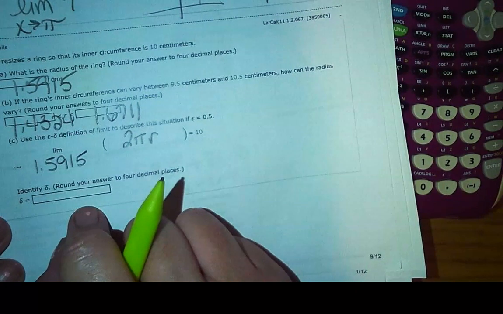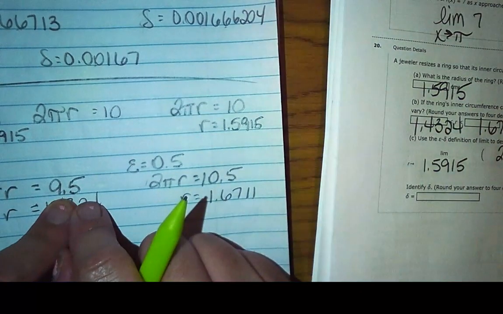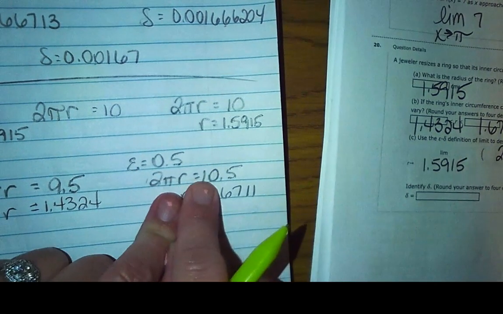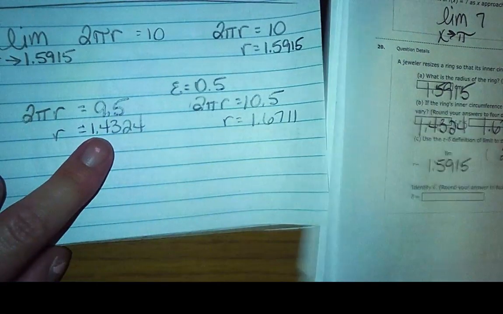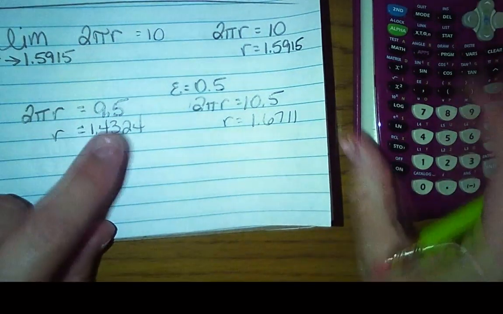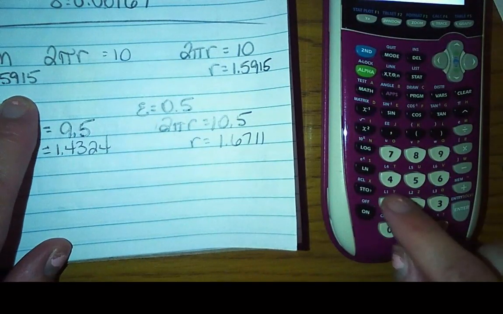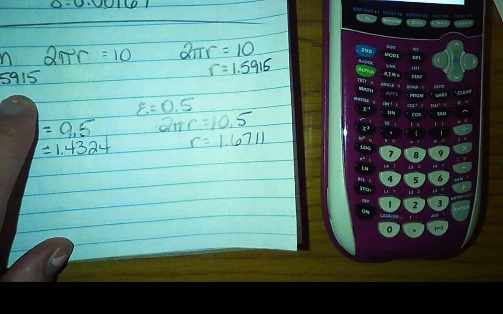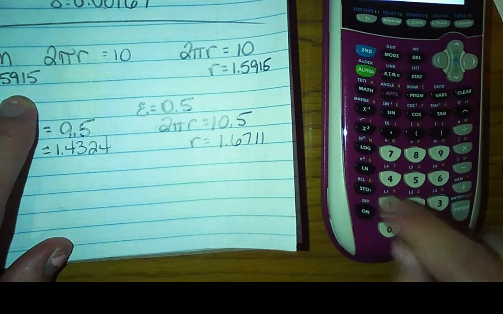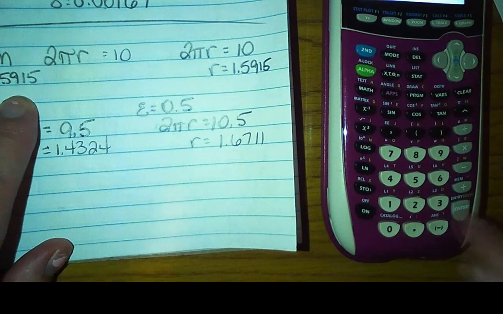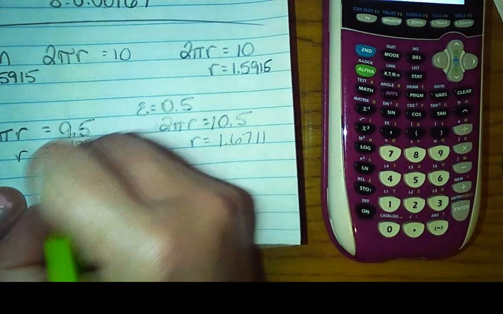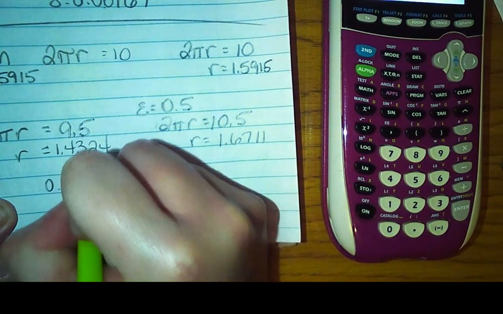What is your delta? If you are only allowed to vary between 9.5 centimeters and 10.5 centimeters, what's your delta? I need to find out how far away this radius is from my target. So 1.4324 minus 1.5915 gives me 0.1591.